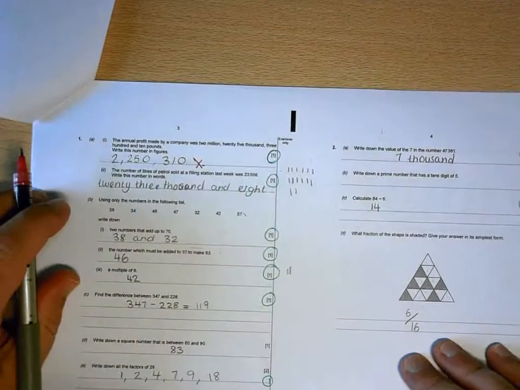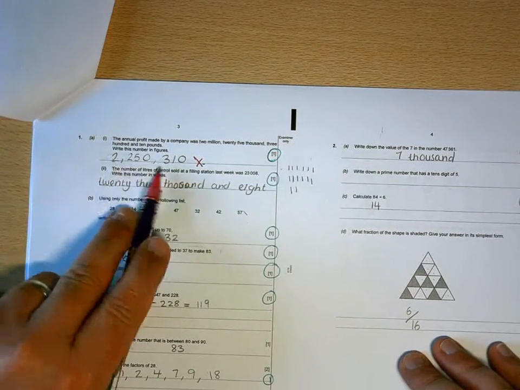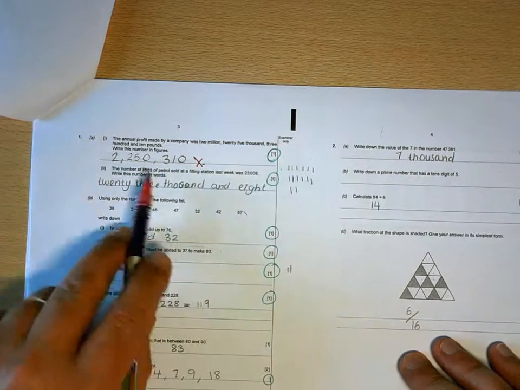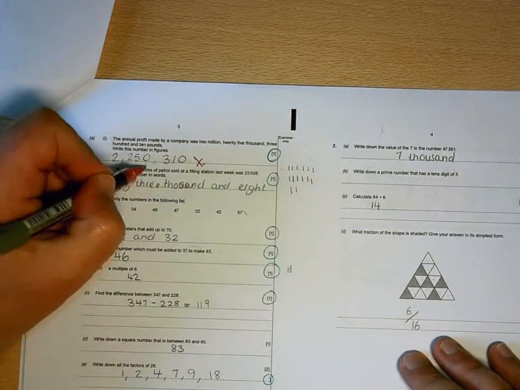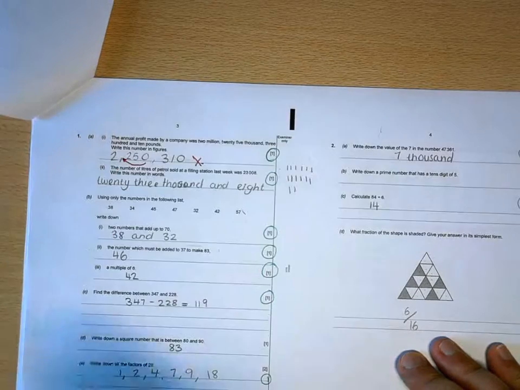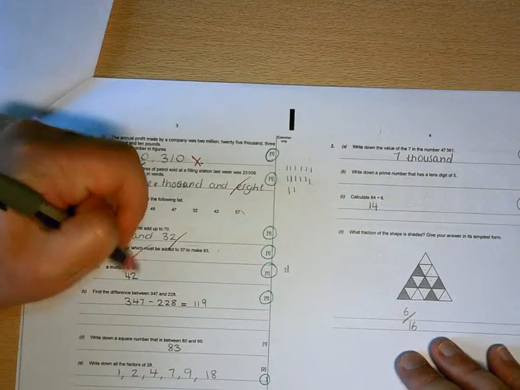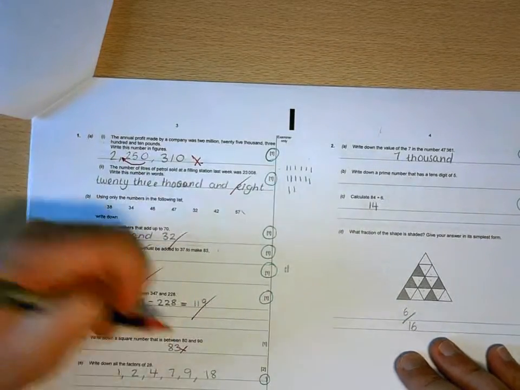Okay, so the first one unfortunately is wrong. What you've written down there is 2,250,310. For that to be 2,025,000, that 0 needs to be there. That one's correct. That's correct. That's correct. That's correct. That's correct. That's not.